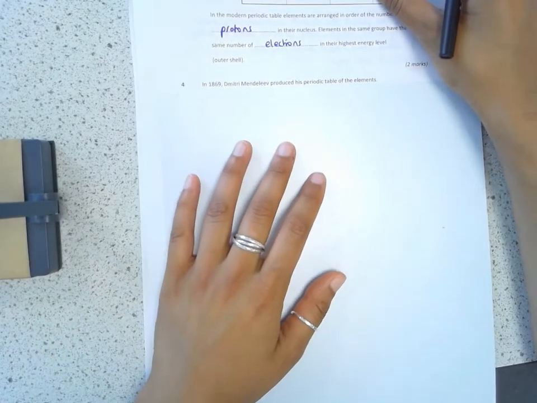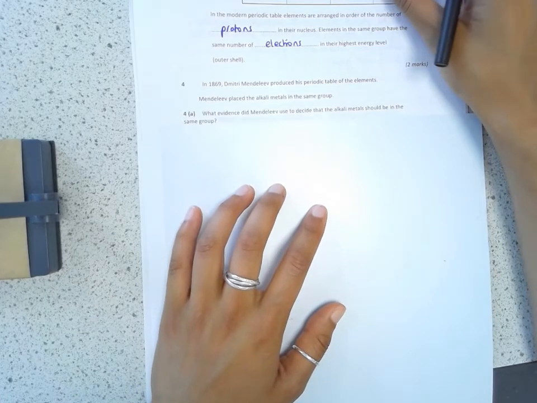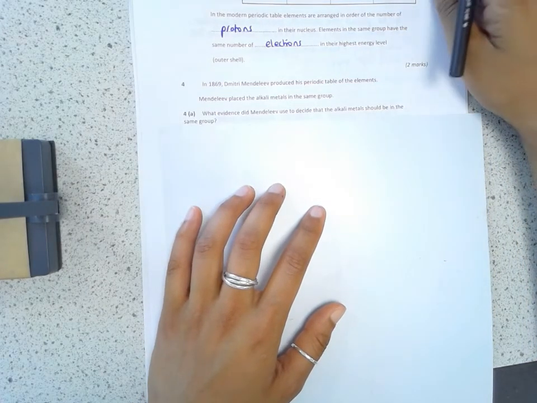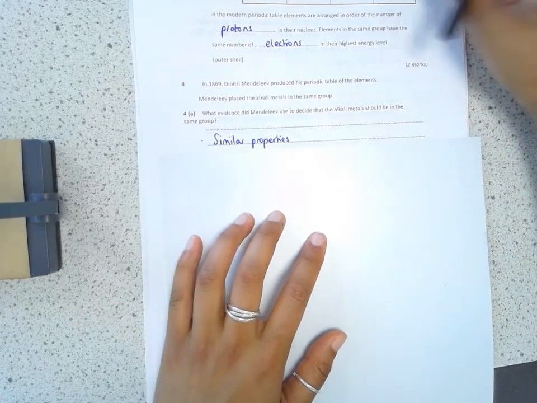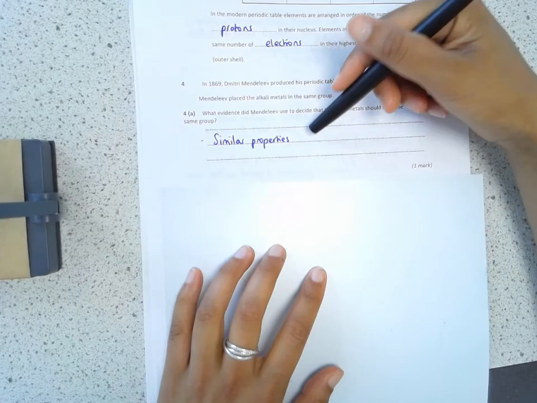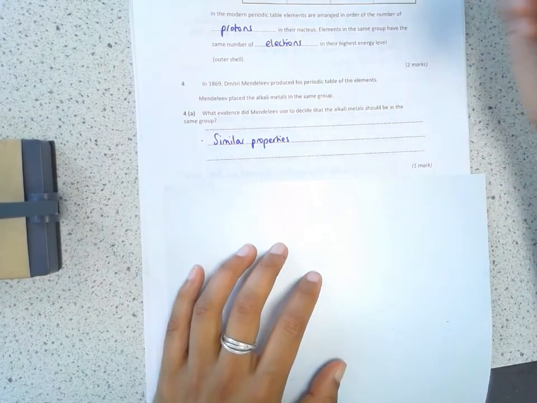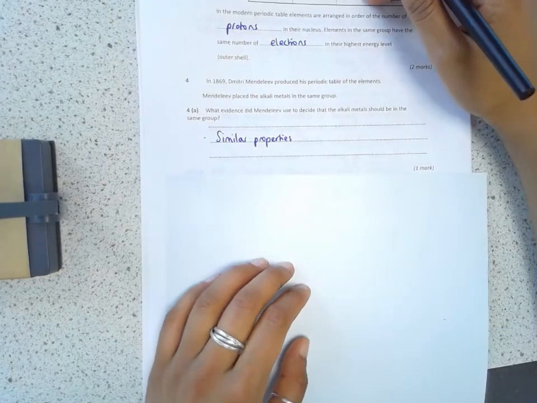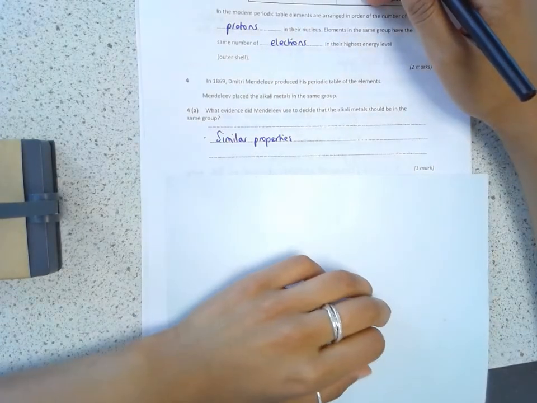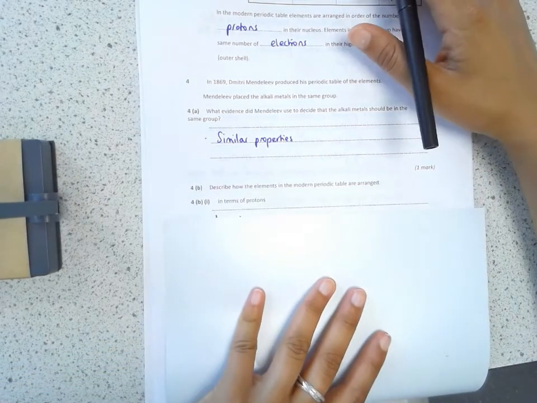Okay, Dmitry Mendeleev produced his periodic table of elements. Mendeleev placed the alkali metals in the same group. What evidence did Mendeleev use to decide that the alkali metals should be in the same group? So, they had similar properties, and that was the main thing. He didn't adhere so strictly to whether they had the same atomic mass. He cared more about whether they had similar properties.